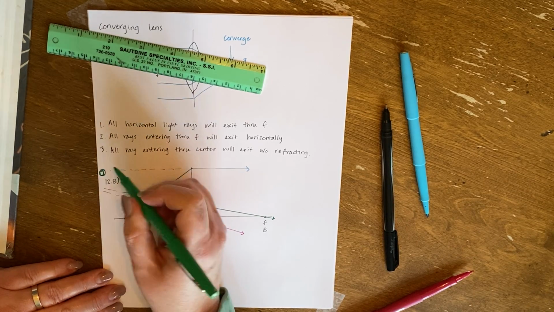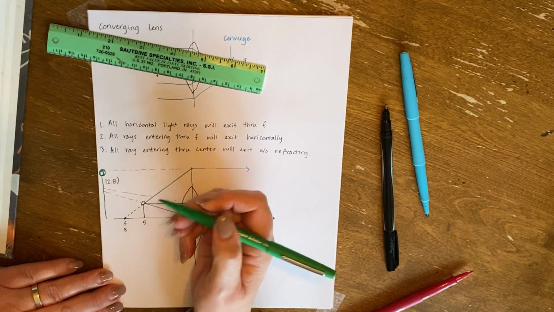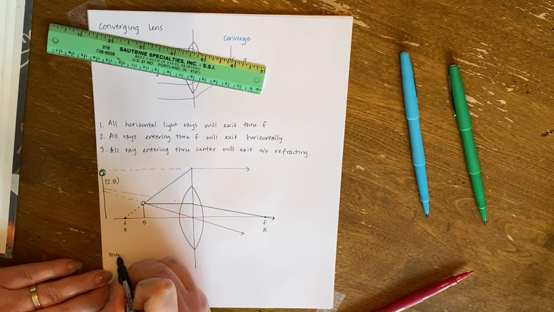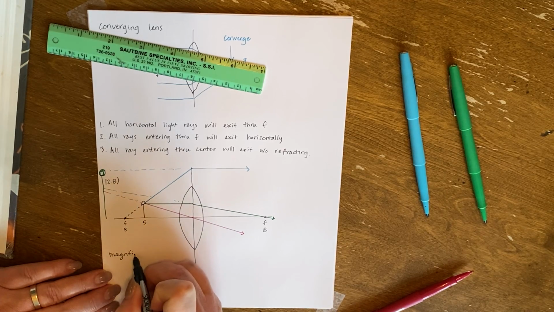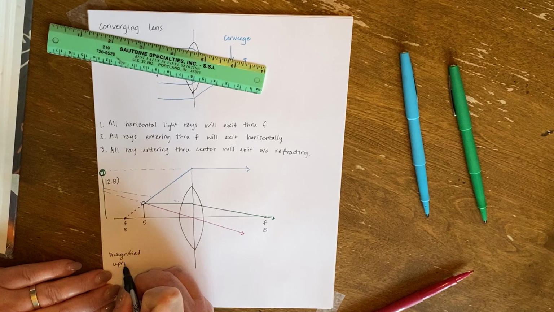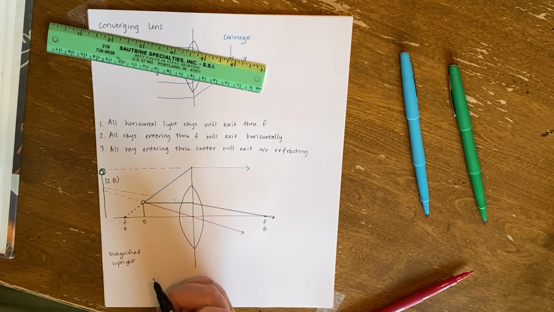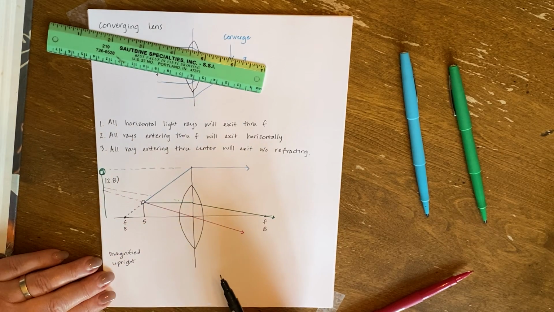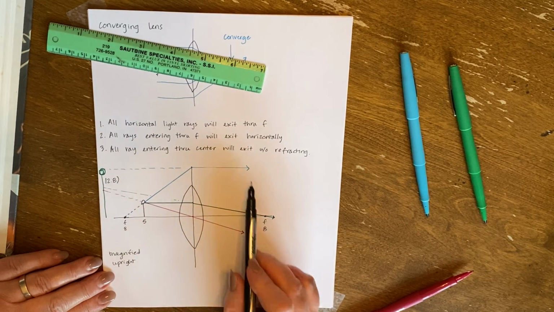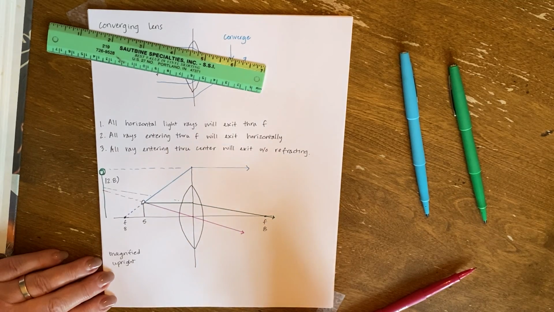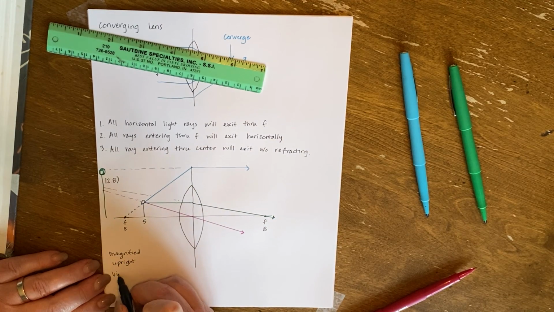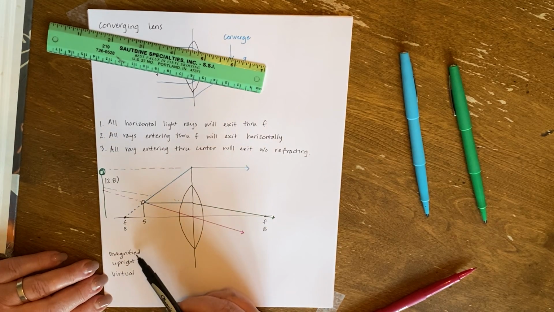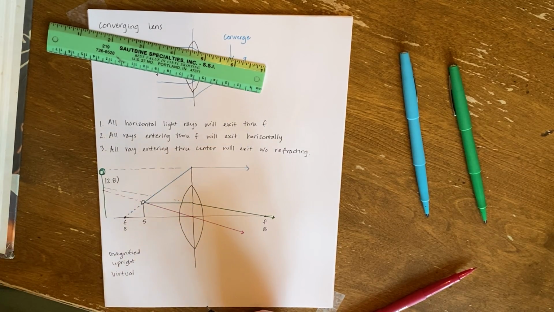So we would draw the head at the point of intersection, draw the body back down to the line, and we can see that the image would be magnified, upright. And because we had to extrapolate the light beams, since they didn't all intersect on this side, whenever we extrapolate the light beams, it's a virtual image. So it should be magnified, upright, and virtual.